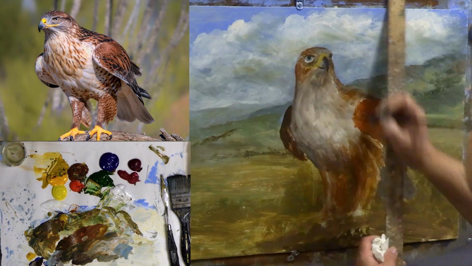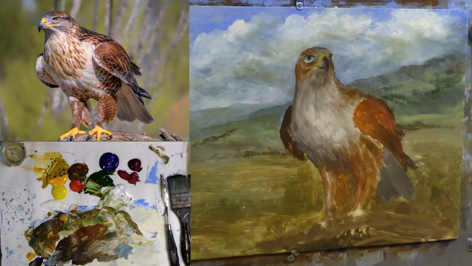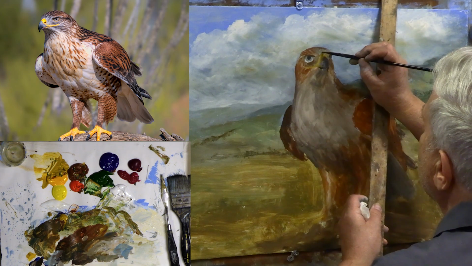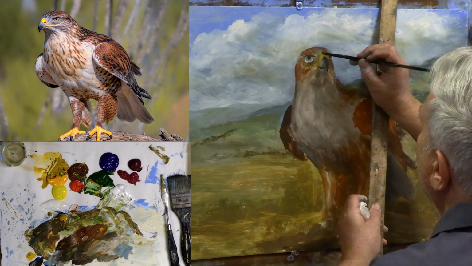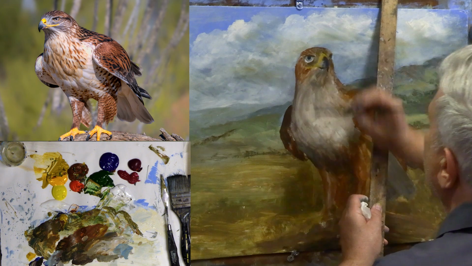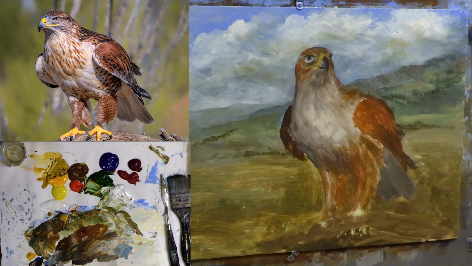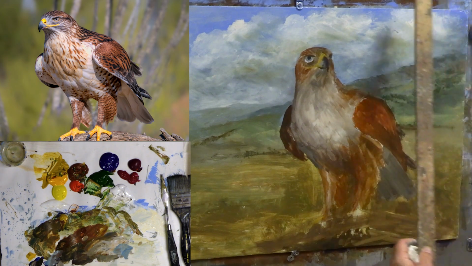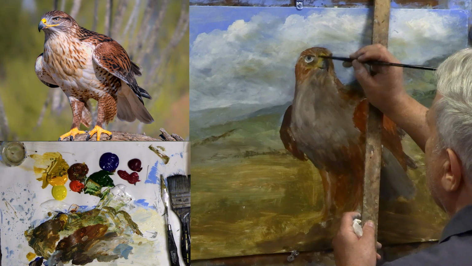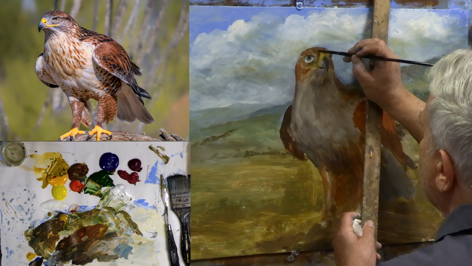Turn his face here just a bit. So I'll work all these colors just a little bit thinner. Let's find the contours of his feathering that's going to be there. So they're going to pull down and then kind of go around the beak here, but these will pull down.